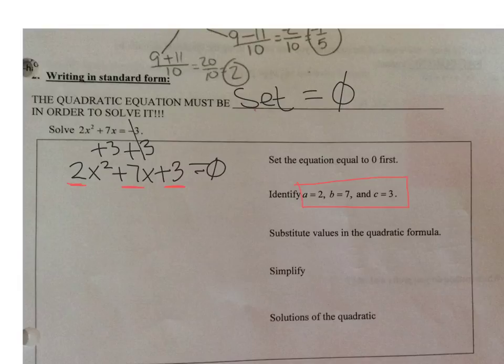So substitute those values into the quadratic formula. So again, x equals negative b plus or minus the square root of b squared minus 4ac all over 2a. Okay, you have to have that memorized. That's half the battle. You gotta have it memorized.